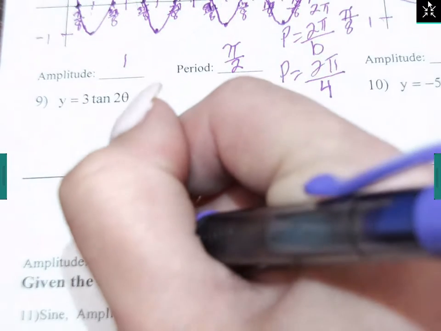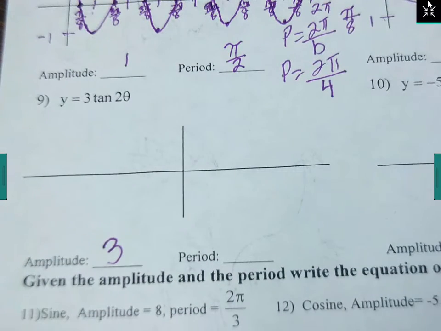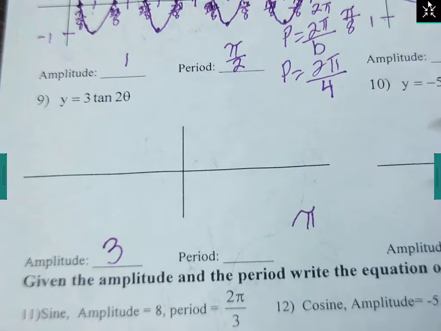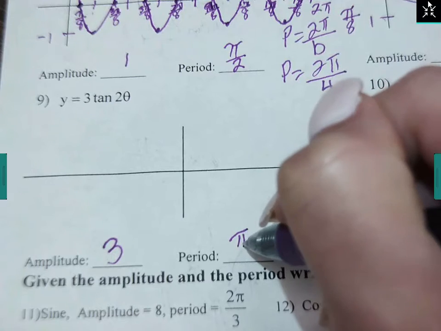Amplitude is 3, and the period is not 2 pi over b, it's just pi over b, right? And what is b? 2. So our period is pi halves.